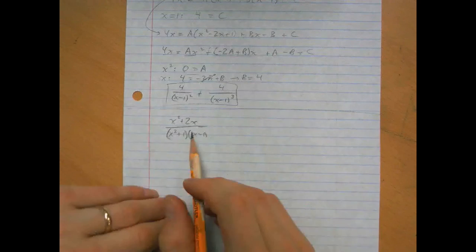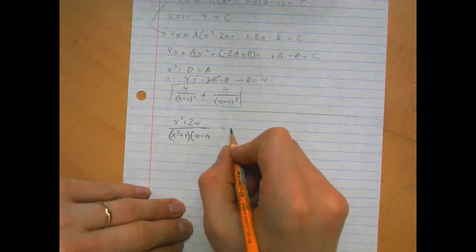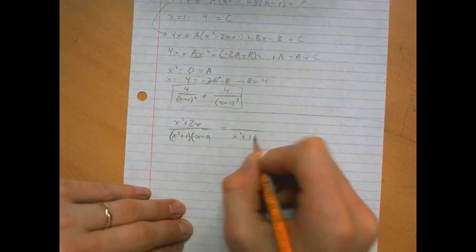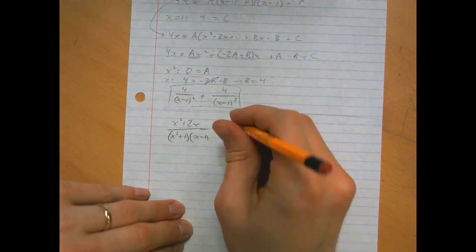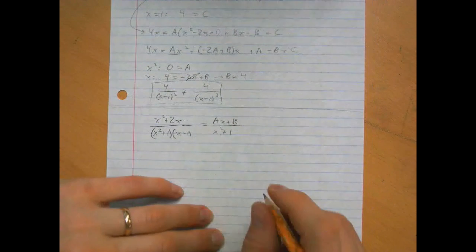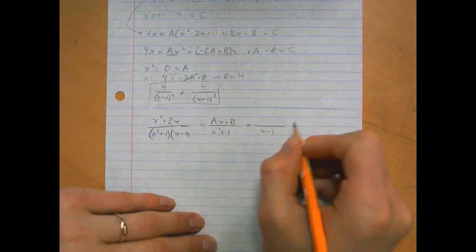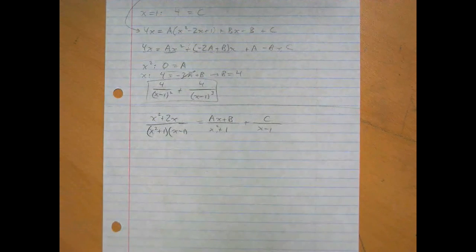So we need to set this up. We have a quadratic factor. And if we have a quadratic factor in our denominator, we need to have a linear thing in our numerator. And then we have this linear term for which we only need a single constant term in the numerator.